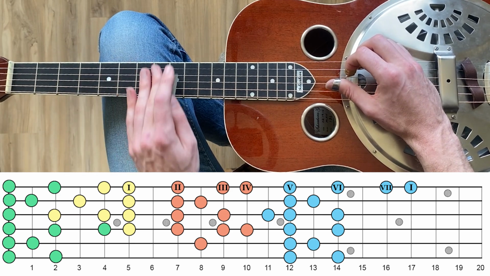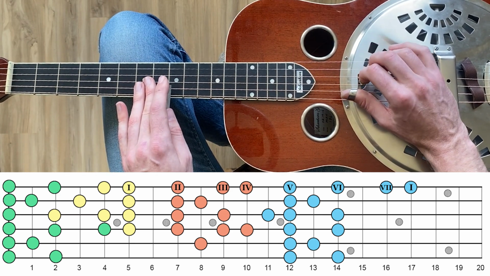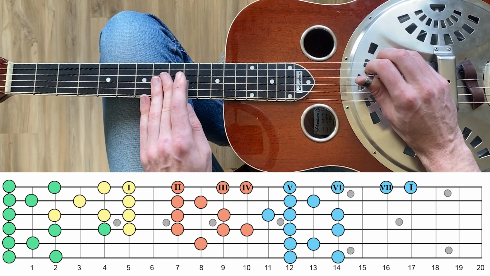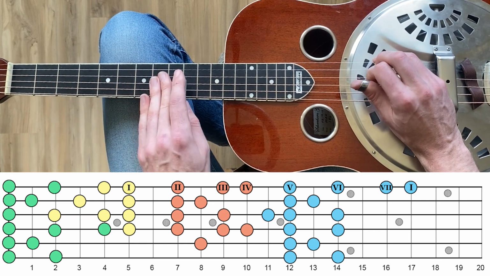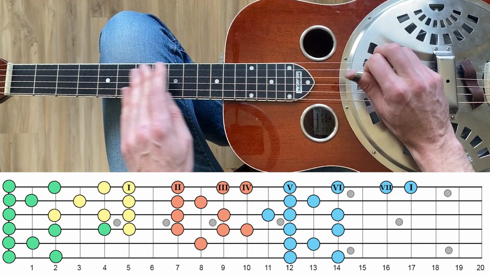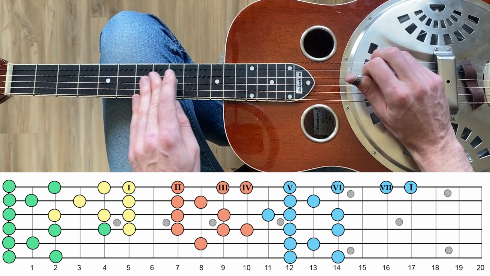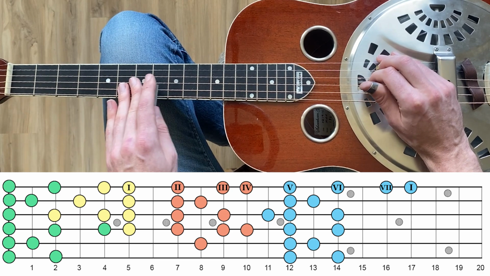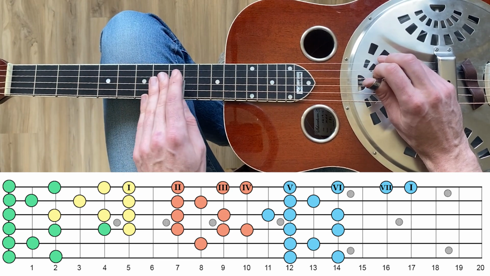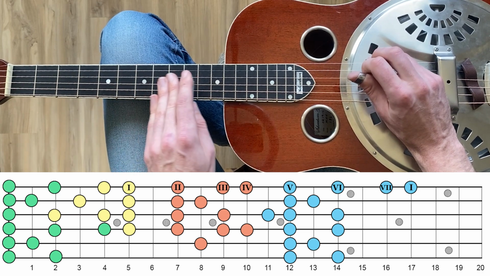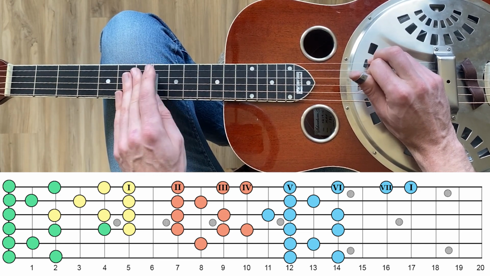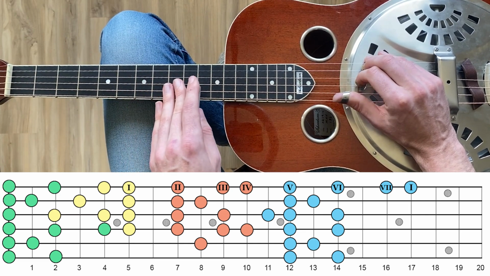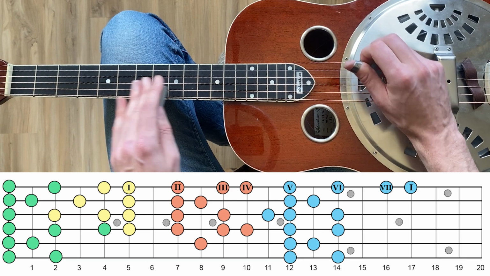Okay, moving along, we're going to be anchored on our 5th string now, using that pocket between kind of fret 7 and 9 here. Something like that.